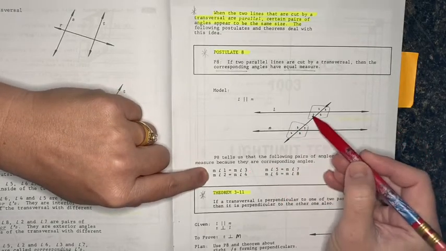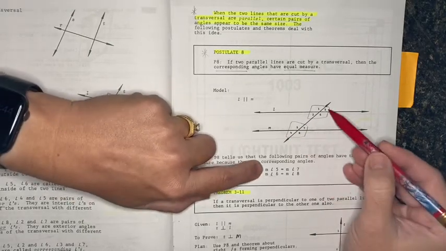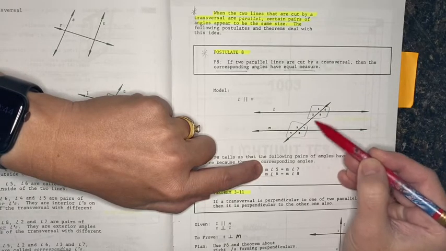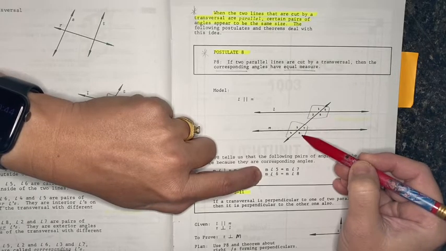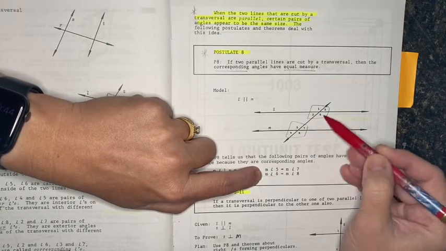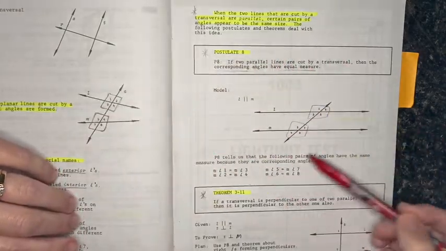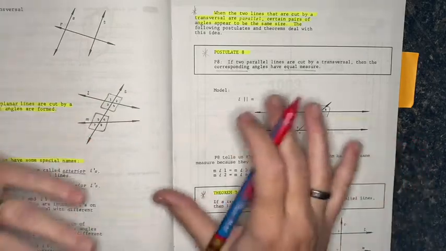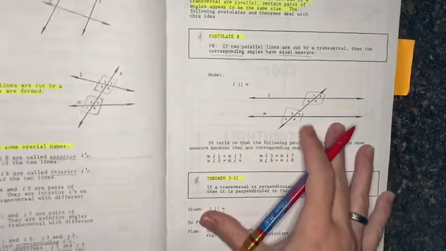The measure of angle 2 is equal to the measure of angle 4. They are corresponding angles. The measure of angle 5 is equal to the measure of angle 7 because they are corresponding angles. And the measure of 6 is equal to the measure of 8 because they are corresponding angles. Okay? That's postulate 8. And remember, please use your postulate and theorems page on all of your work, including your quizzes and tests. It's there for a reason, okay?